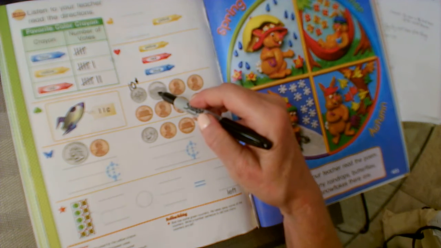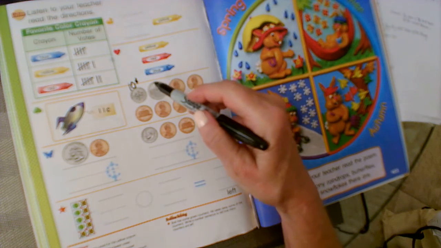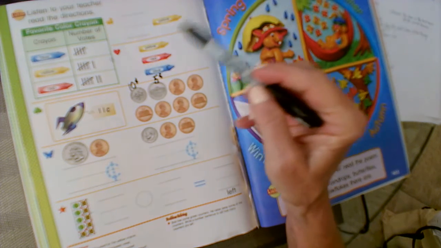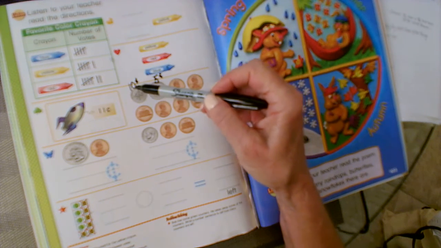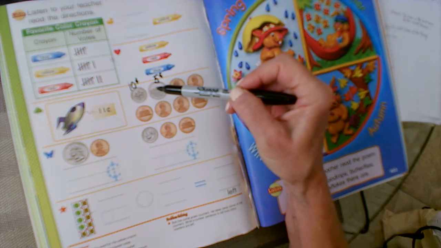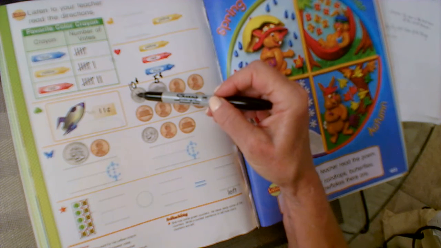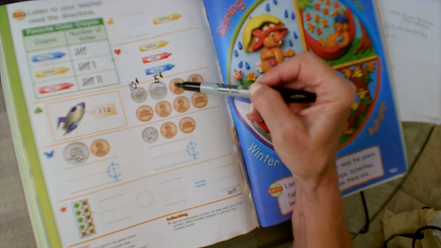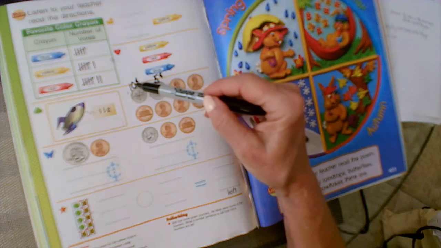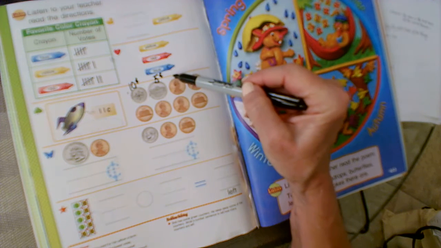What is this coin? Correct, that's a nickel and that's worth 5 cents. Okay, if we put these two coins together, 10 and 5 more would be 15, so that would be too much, correct? Let's try this, 10, 11. So I could use a dime and 1 penny to buy the rocket.